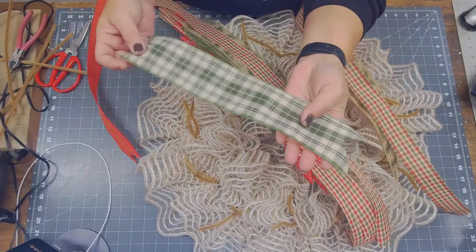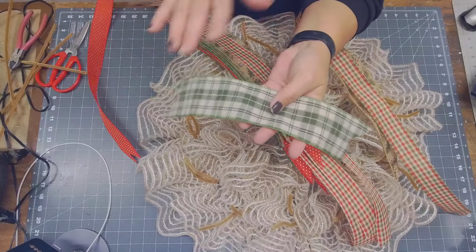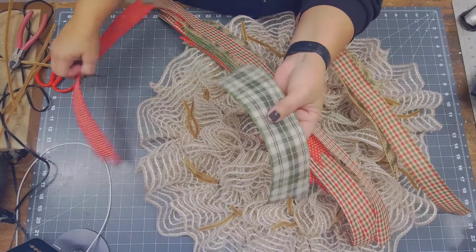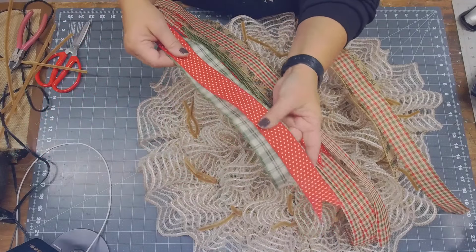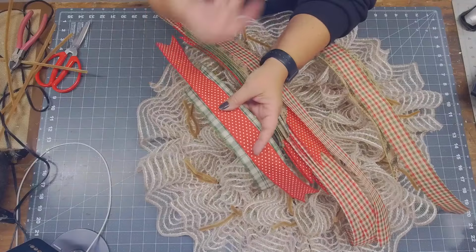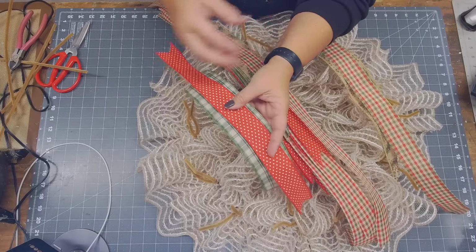Then we're going to do the green. It's like a sagey green and cream, 2.5 inches cut to 14. And then we're doing the red and white Swiss dot. This is where we're pulling in the color of the rabbit scarves.